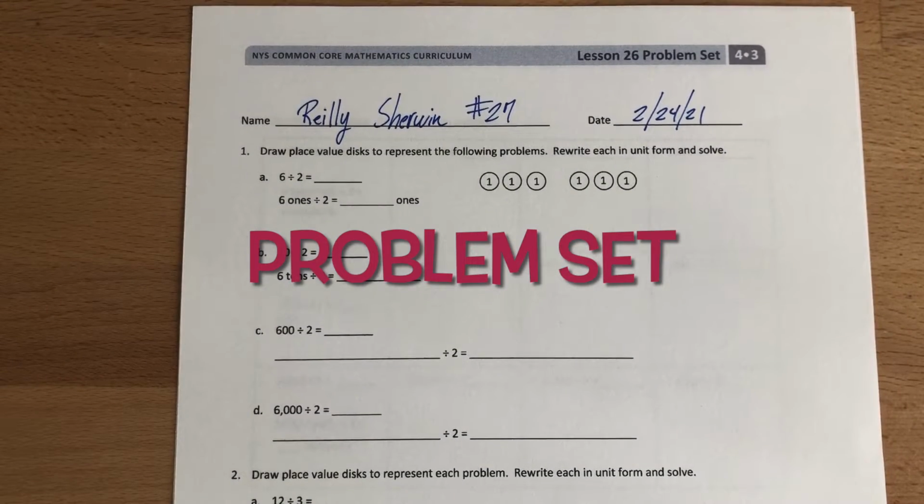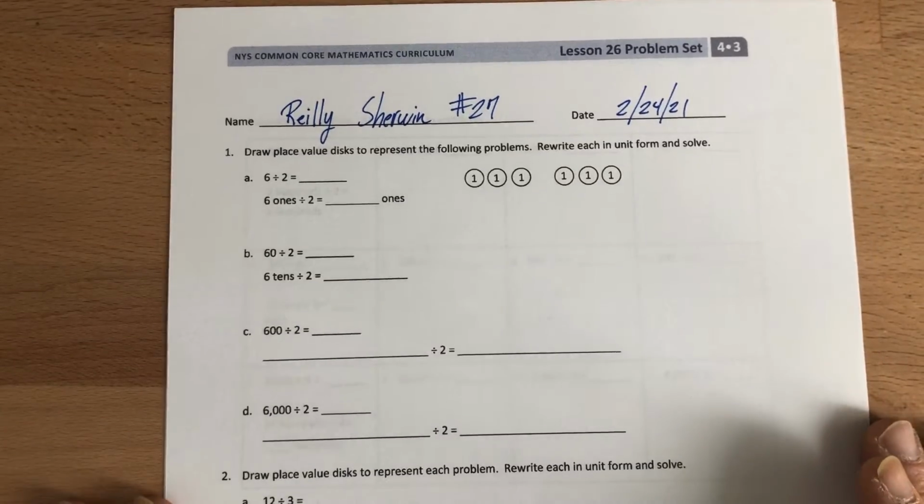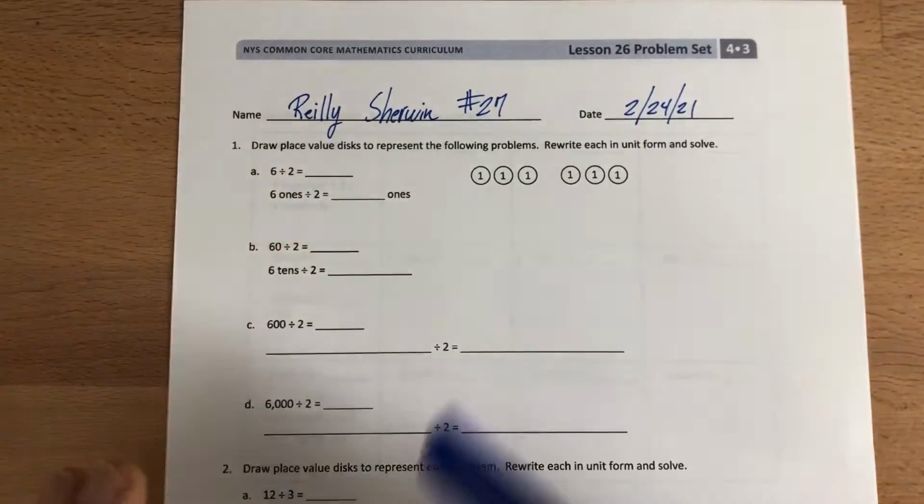All right, here's our problem set. Now, teachers, don't worry if we don't get through all of this. It's okay, all right? But we do need to just do our best and see how far we can get today. So, starting off on our problem set, make sure your name and the date are on the top.